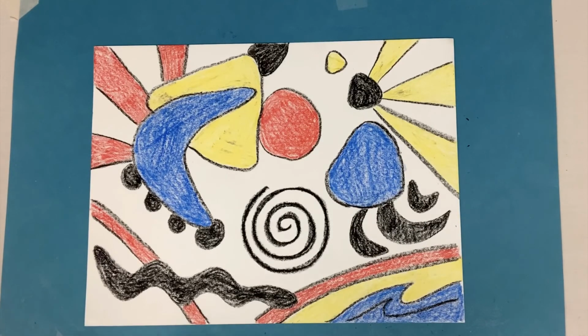When you finish your Alexander Calder drawing with organic shapes and primary colors, post a picture on Seesaw so that I can see it. Have fun, be imaginative, making your abstract art. See you later.